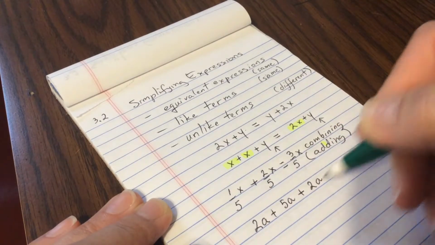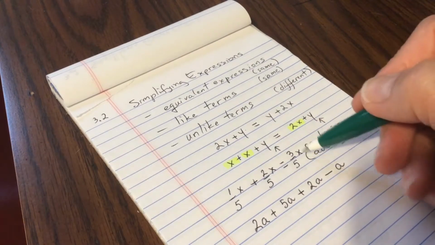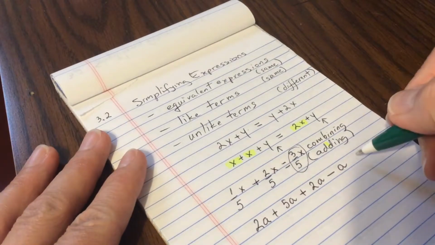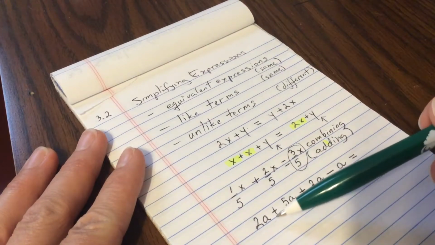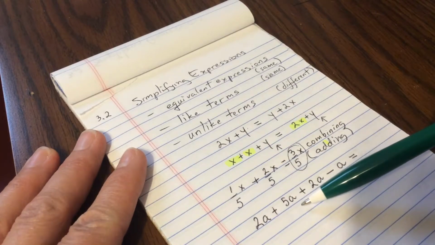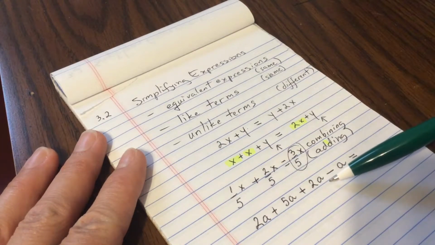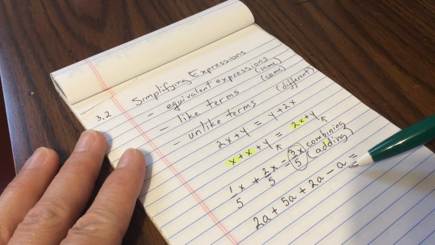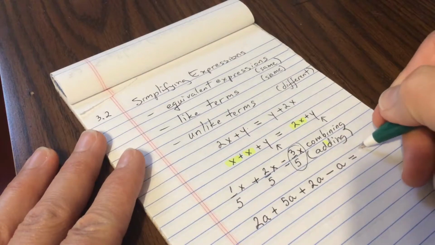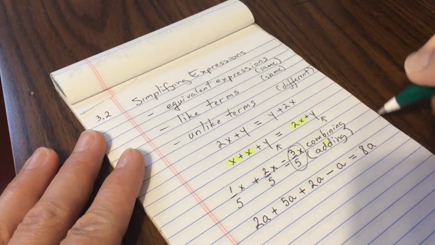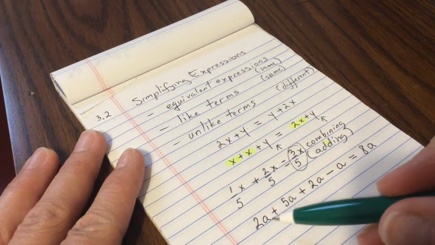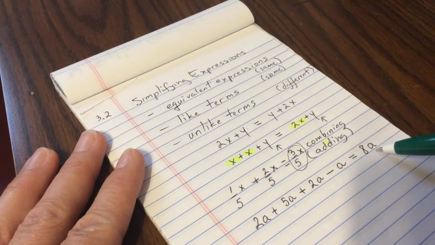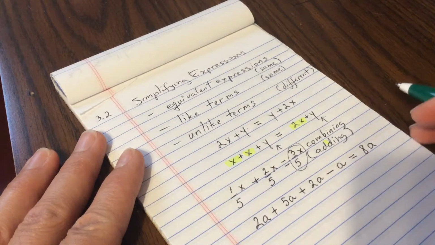If I'm going to combine all of those to have just one term, I'm going to use PEMDAS. 2a plus 5a is 7a, plus 2 more a is 9a, and then take away an a is 8a. So I have four terms, 1, 2, 3, 4, and I combine them to get just one term. So I simplified it.